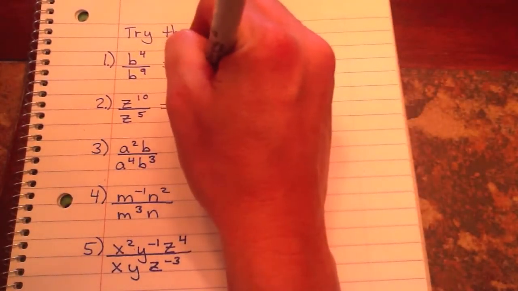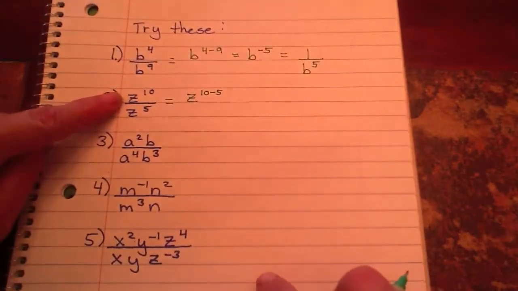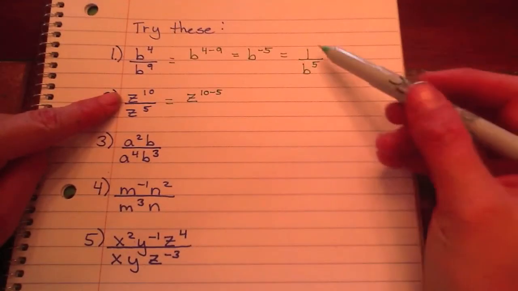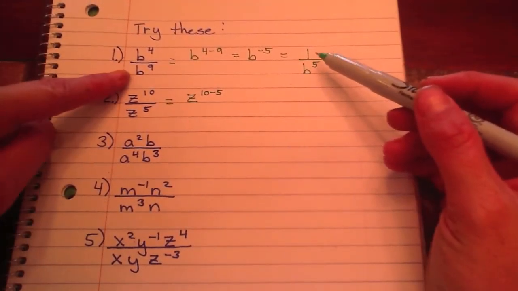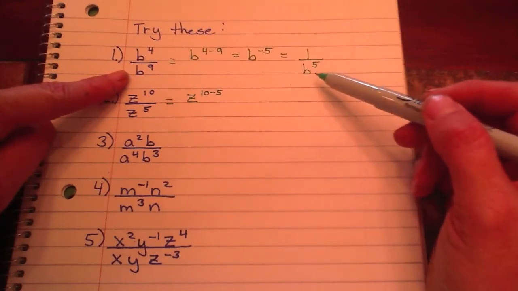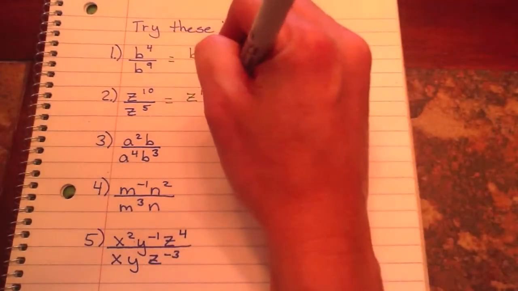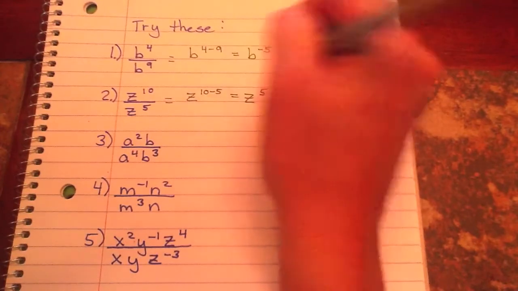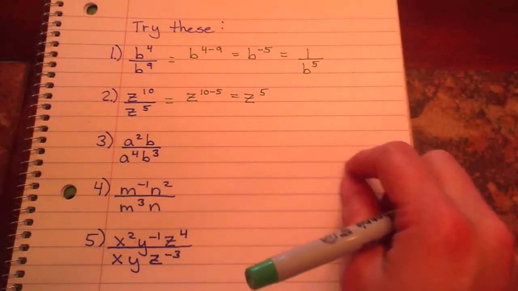Okay, same rule, like base of z, 10 subtracting 5. Notice your larger number is on the top. You should have your leftovers at the top. When your larger number is at the bottom, you should have your leftovers in your denominator at the bottom, which equals z to the fifth, and it's done, because it's not a negative, so I don't have to go any further.